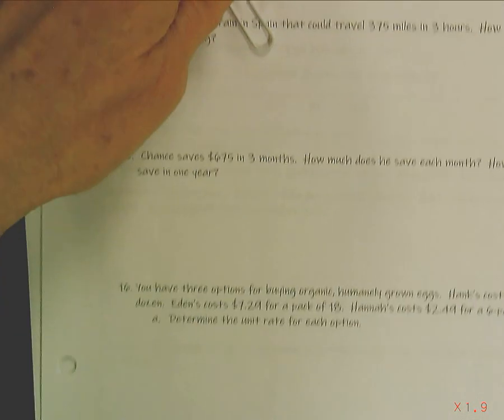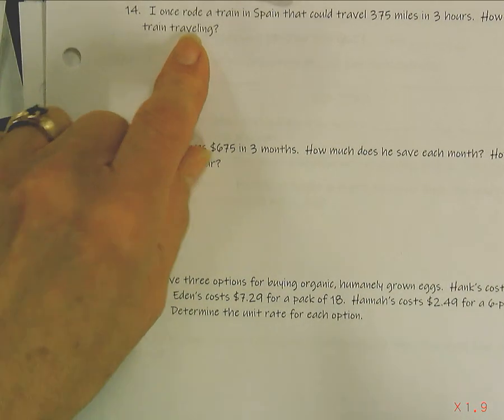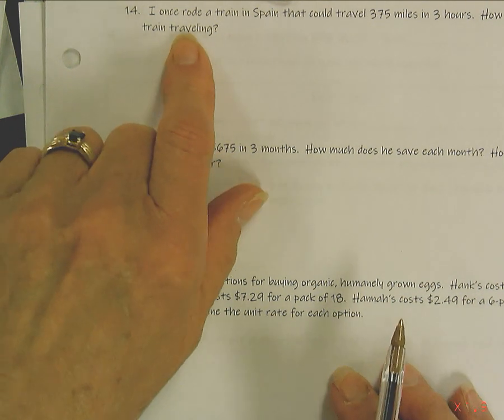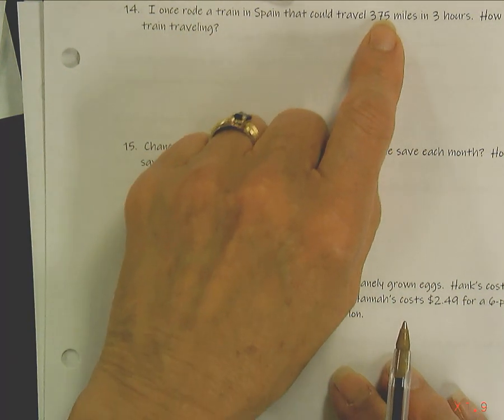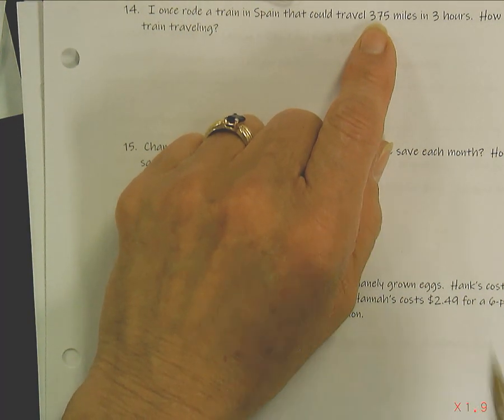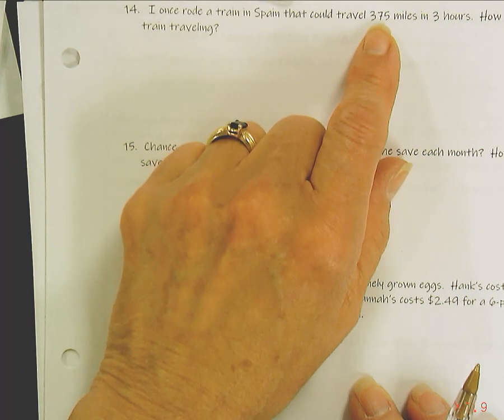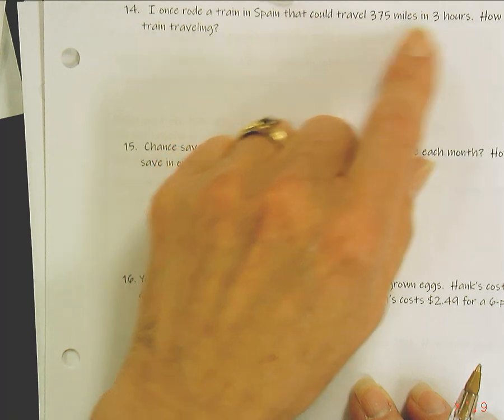Train. I once rode a train in Spain. I really did do this. It was kind of freaky. I once rode a train in Spain that could travel 300, oh, actually, it went faster than that. Anyway, it could travel 375 miles in 3 hours.